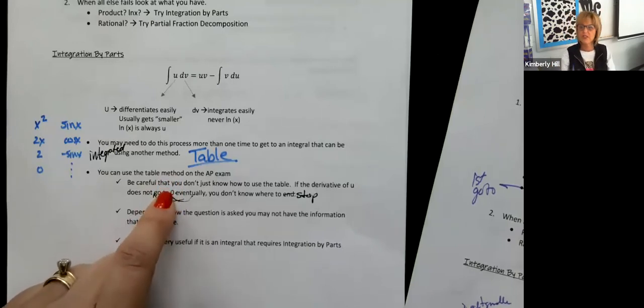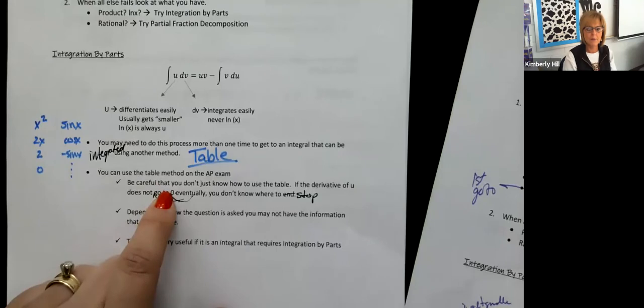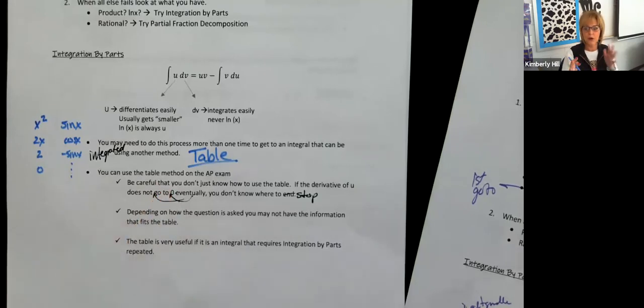Make sure your table's labeled well, like with any table. You can't just throw a table on the exam. It's got to have good labels on it. Make sure you don't just know one way or the other.